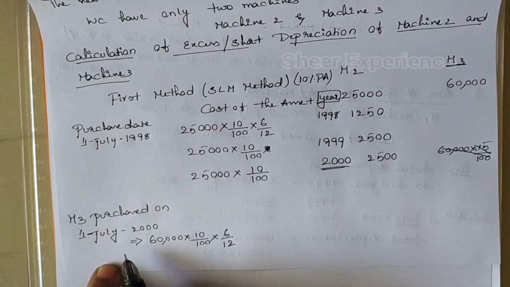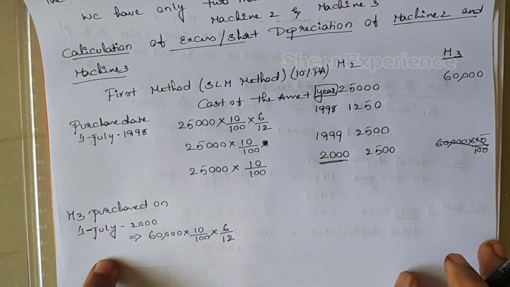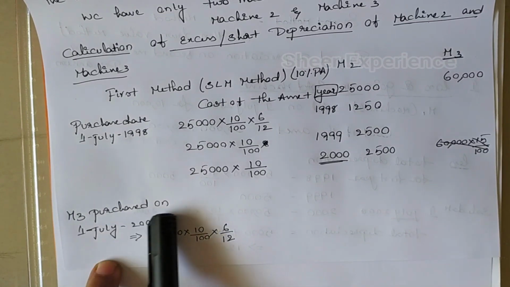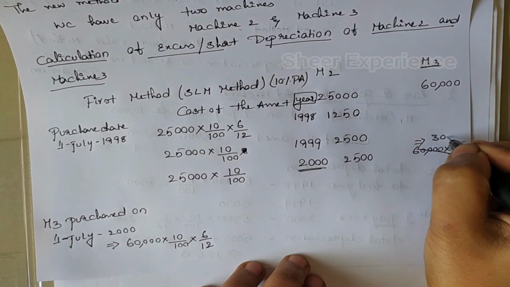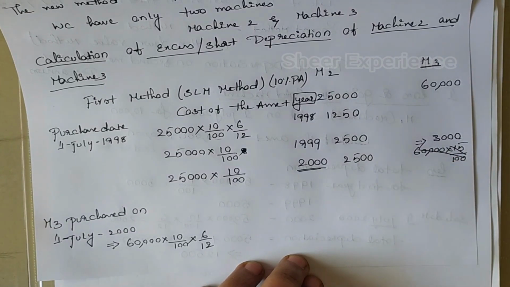Machine 3 was purchased on 1st July 2000 for 60,000. So depreciation for the first year is 60,000 into 10 by 100 into 6 by 12, which comes to 3,000. Here also we are calculating depreciation for 6 months because Machine 3 was purchased in the month of July.